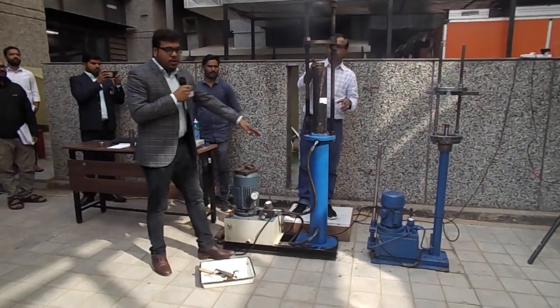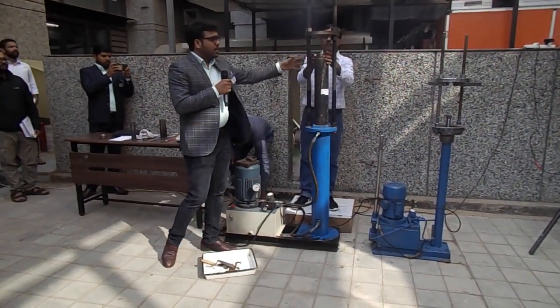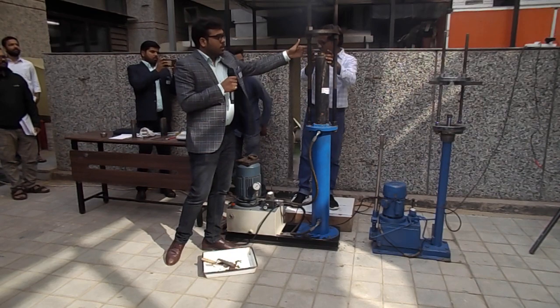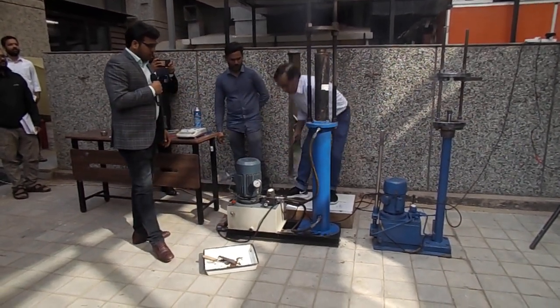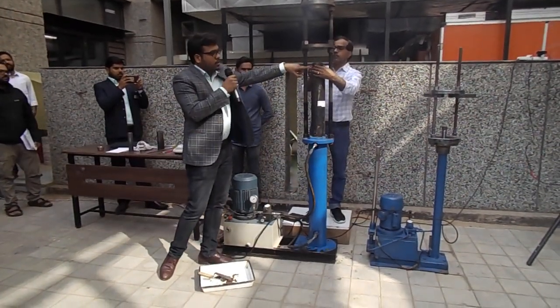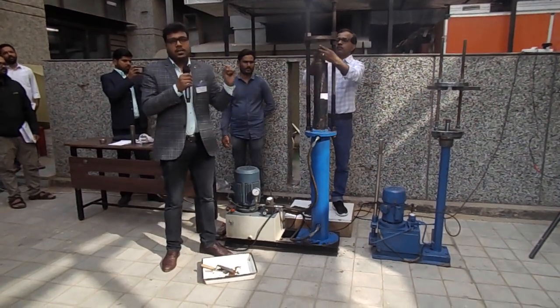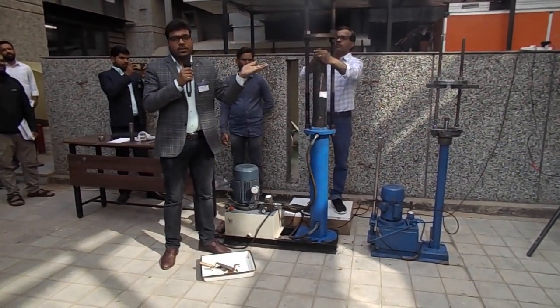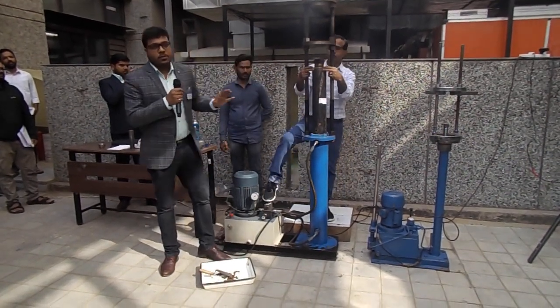This is the hydraulic ejector. We first put the Shelby tube like this, and then we place our oedometer ring with collar. This additional ring we put so that we get some extra height on both sides. The code says you should have at least 1 centimeter of height on both sides, so that while trimming you do not disturb the actual specimen height. It should be at least 20 mm.